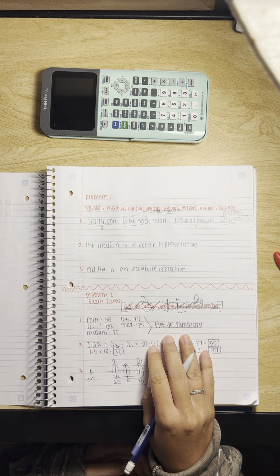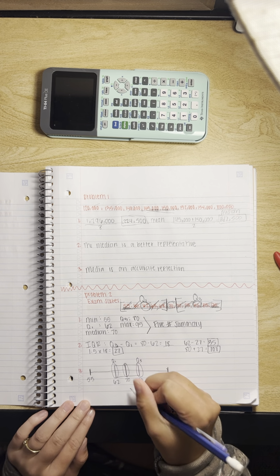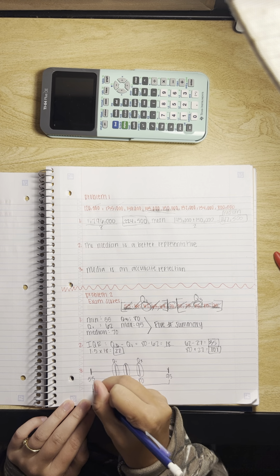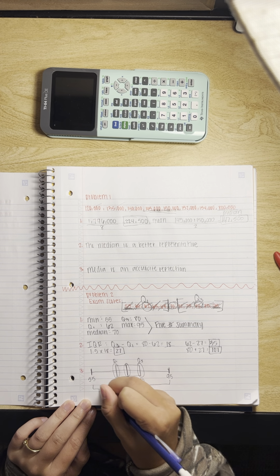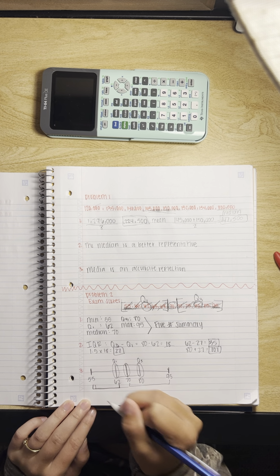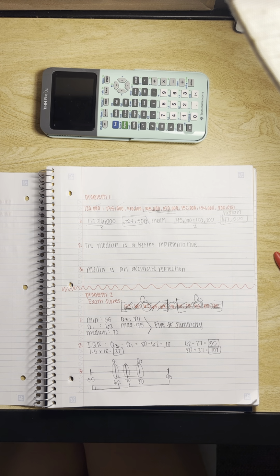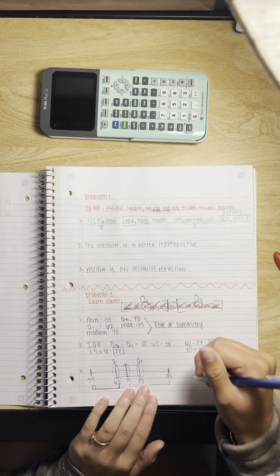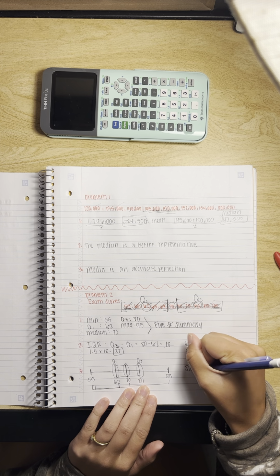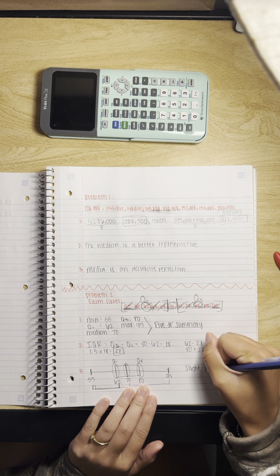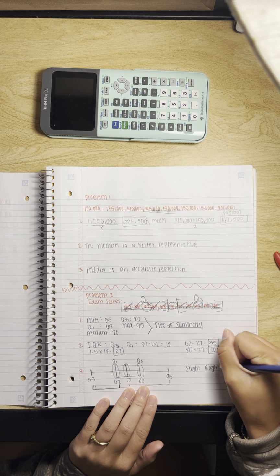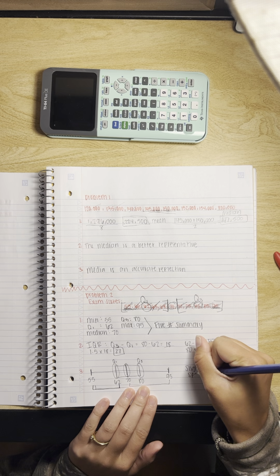We know that these two are further apart than this side. What this means is that it's a slight right skew of this data set.